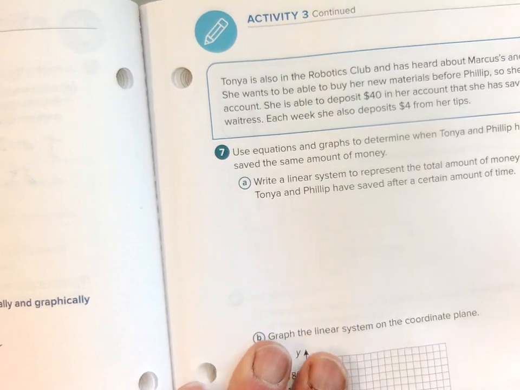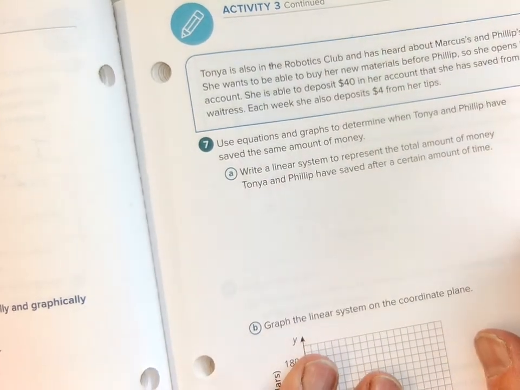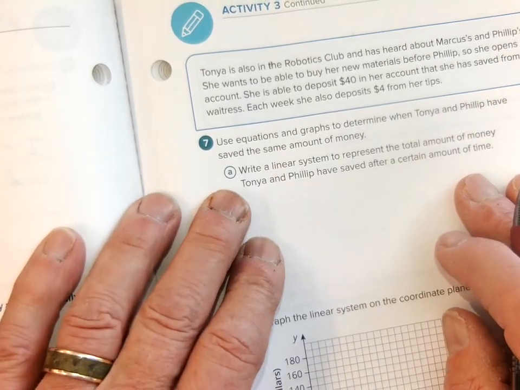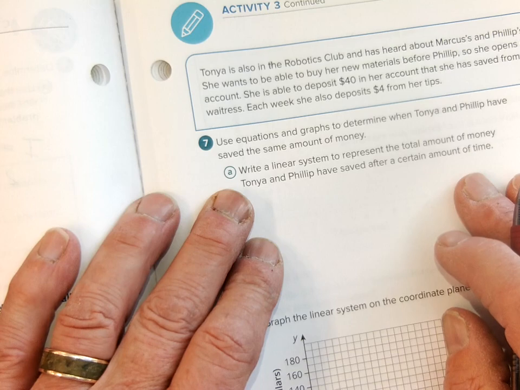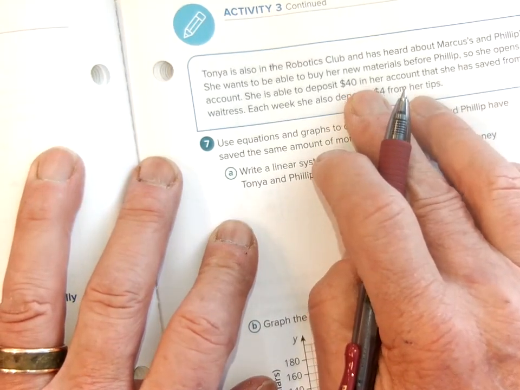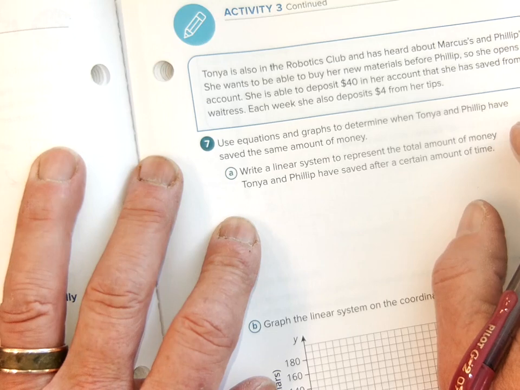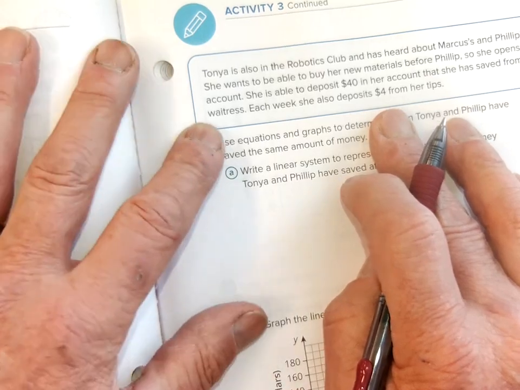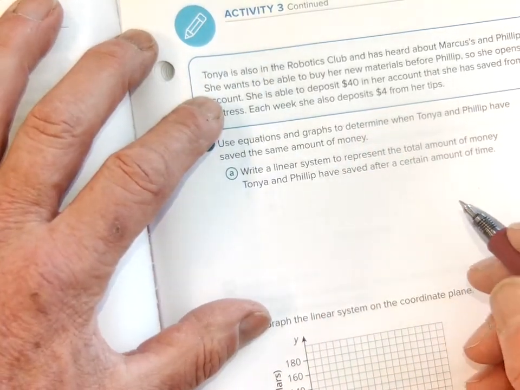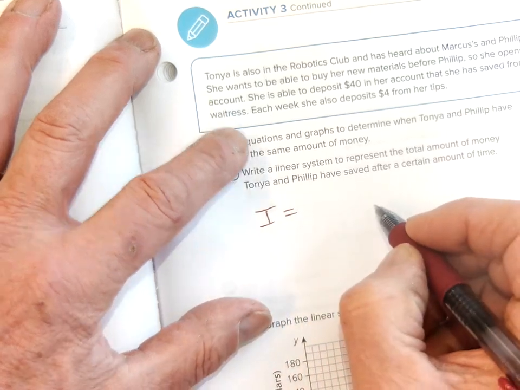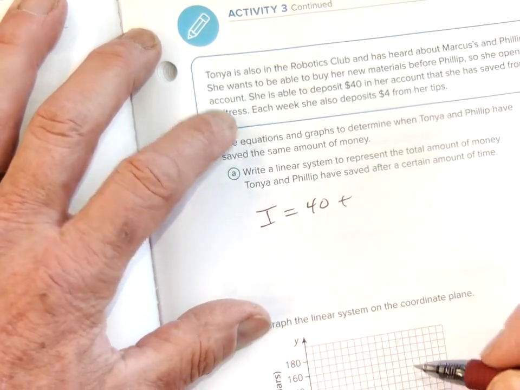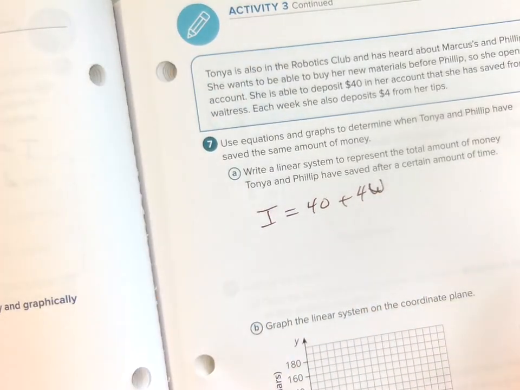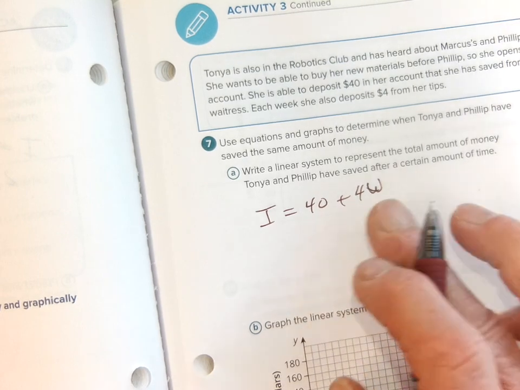Okay, now Tanya. Tanya is one of their friends, and she's in the robotics club. She's heard about Marcus and Philip's savings plan. She wants to be able to buy her new materials before Philip, so she opens her own bank account. So she deposits $40 in an account, and then as a job as a waitress, she saves only $4 a week in her tips. Boy, she doesn't make much, but okay. So her income will look like this. Income would equal $40 plus her $4 per week, W, okay? Now she's not saving enough money, right?